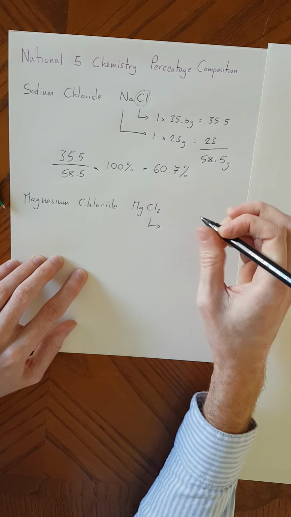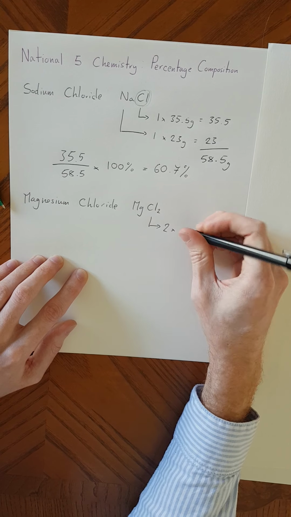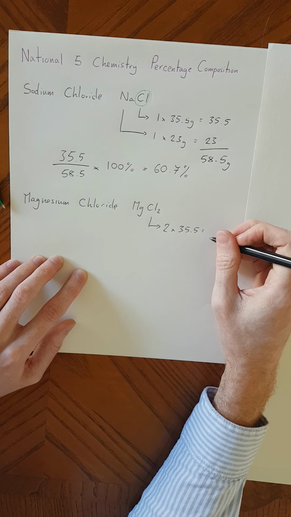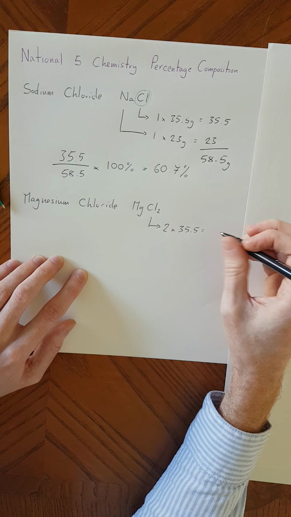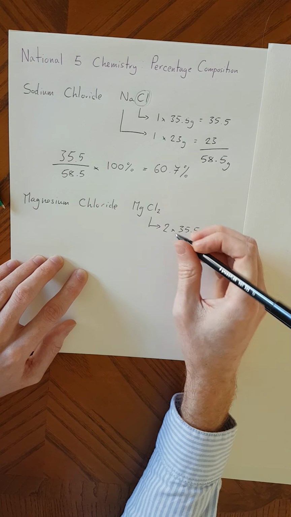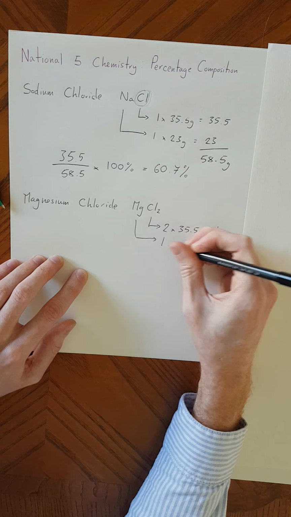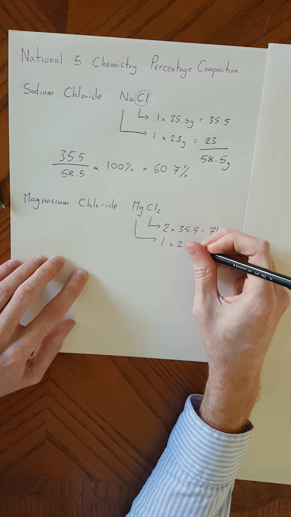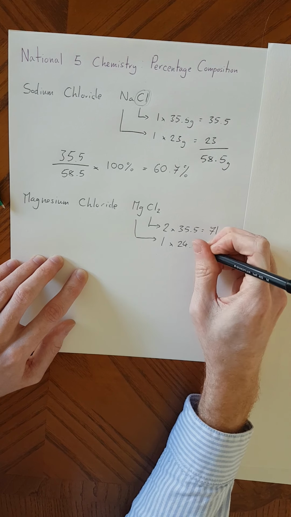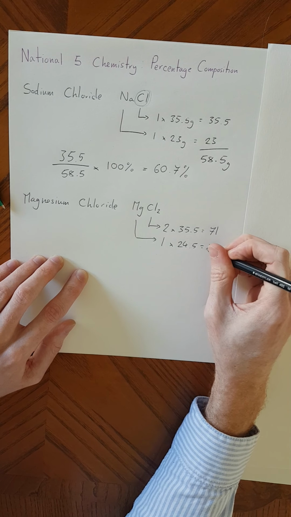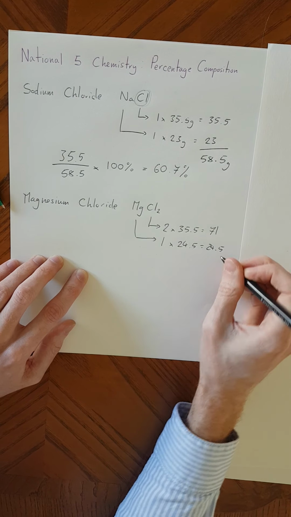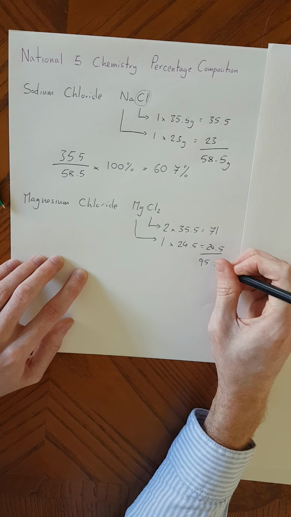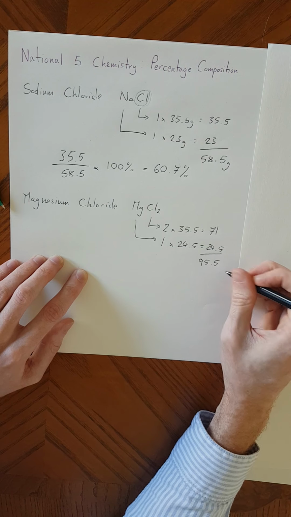So first of all, we need to get the GFM. So now we have 2 chlorine in our compound. So that is going to be 71. We have 1 magnesium, which has a relative atomic mass of 24.5. So our total GFM is 95.5 grams.